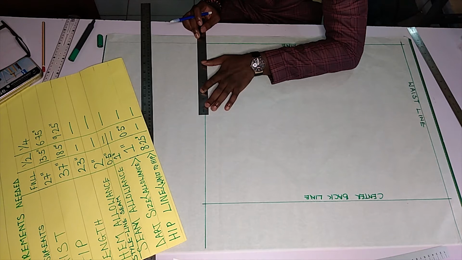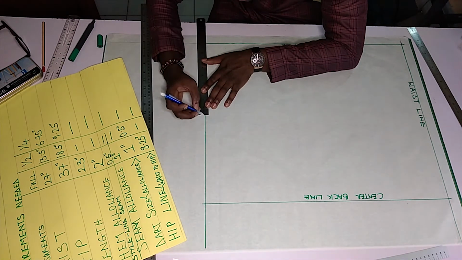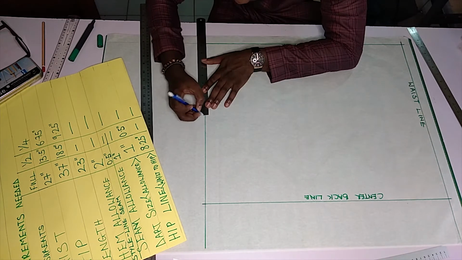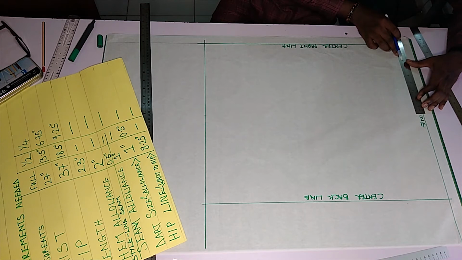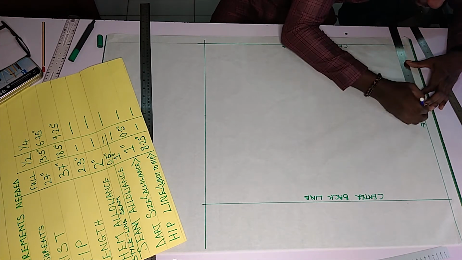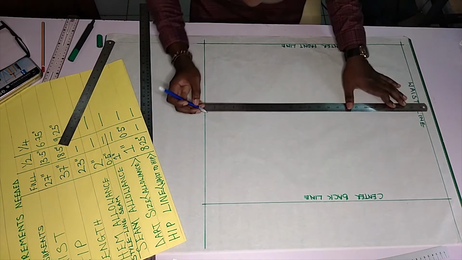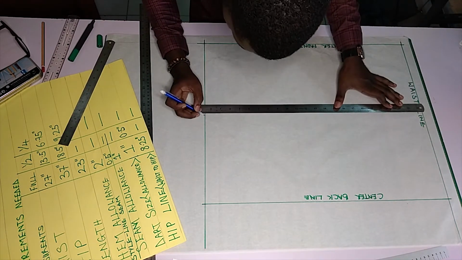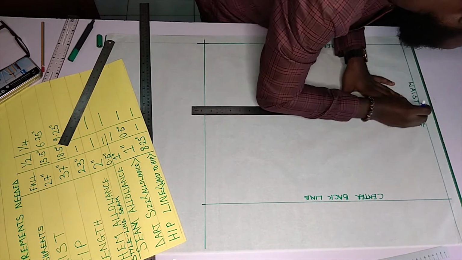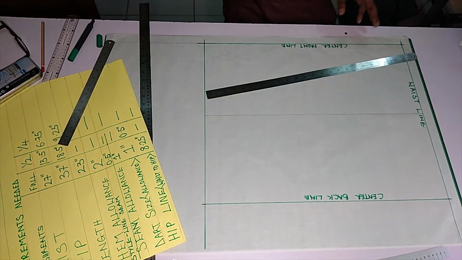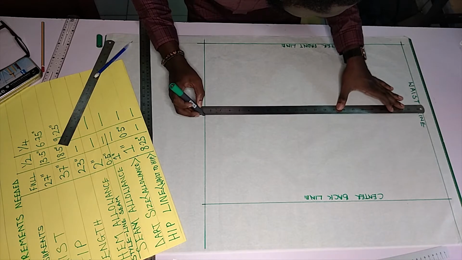So starting from the center front line or from the center back line, whichever one suits you, mark 9 and a quarter, or 9.25. Do the same thing for the top as well. Then draw a line connecting both of them. I will do this using my marker so you guys can see clearly.